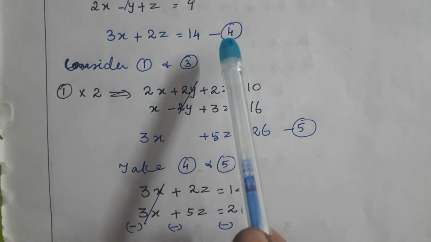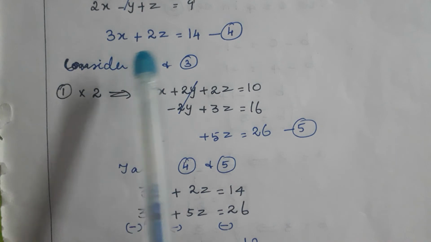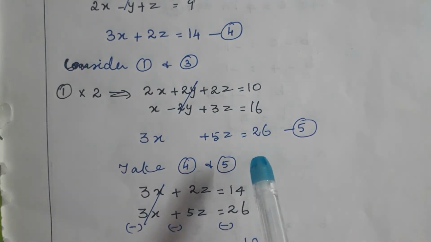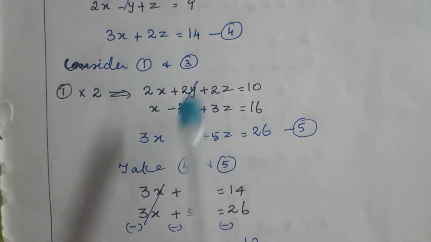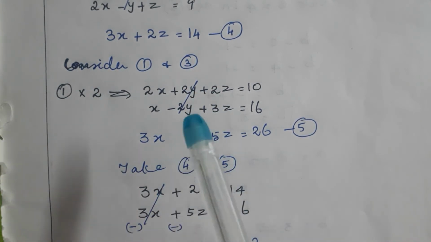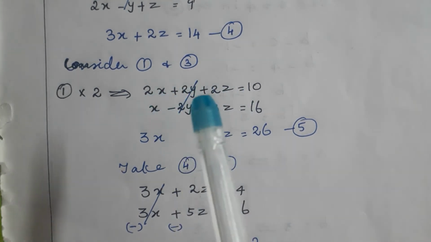So I got the fourth equation and the fifth equation with two variables, x and z. Making use of the fourth and fifth equations, we will get the value of x as well as z. After getting the values of x and z, they can be substituted in any one of the first three equations, and we will get the value of y.